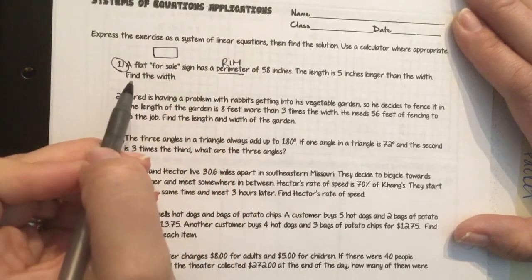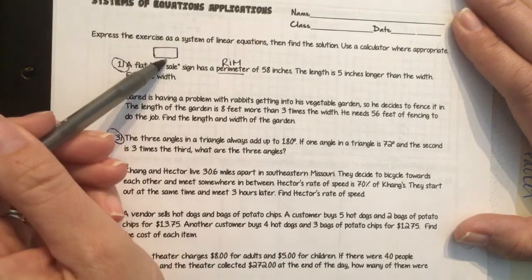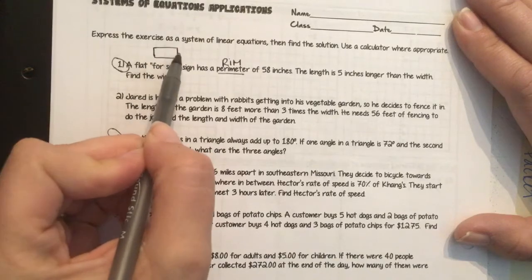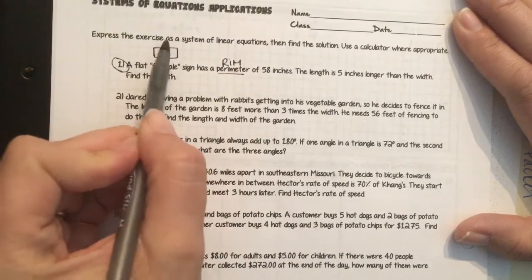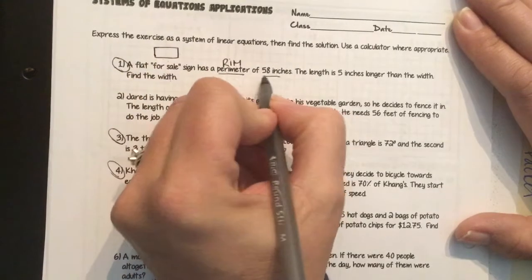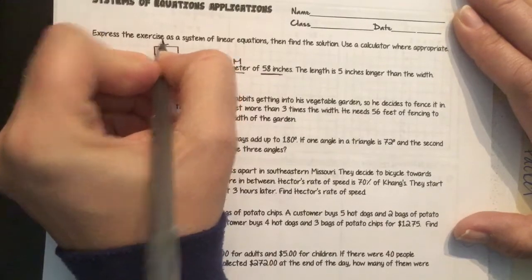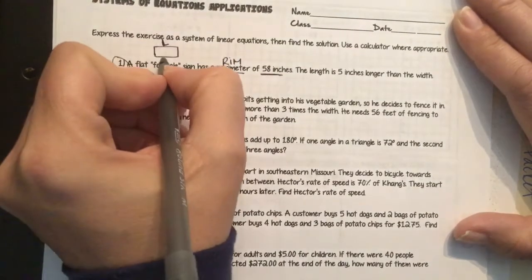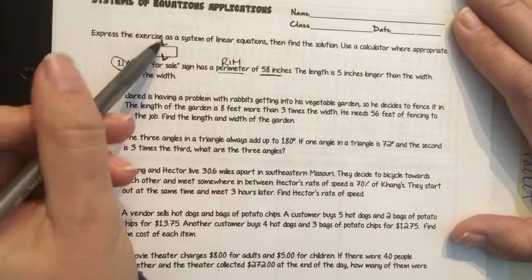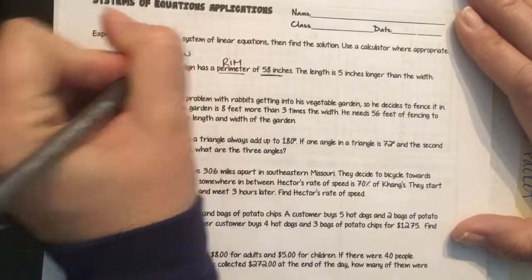Let's think back to what we know about rectangles. In rectangles, opposite sides are equal, so the top and the bottom are equal, and the left and the right are equal. Opposite sides are equal and parallel. We don't really need the parallel piece for this one, but if they all add to 58, I can use an L for length, and I know that this bottom side is also going to be L, right? I can use L's to represent the length and then W's to represent the width.